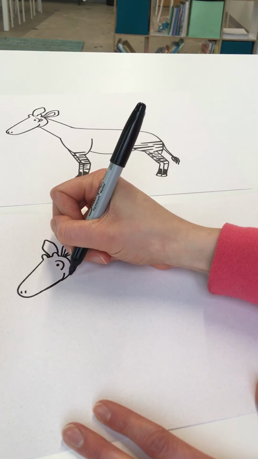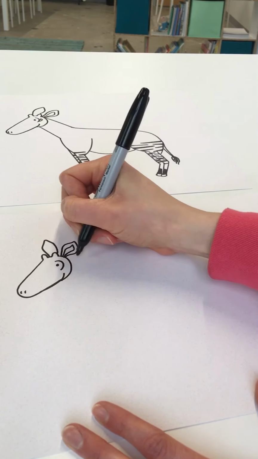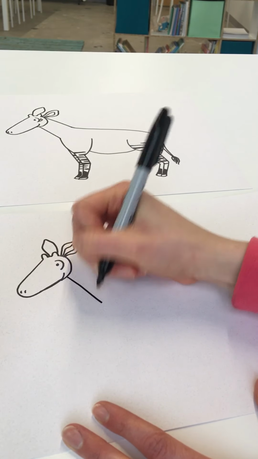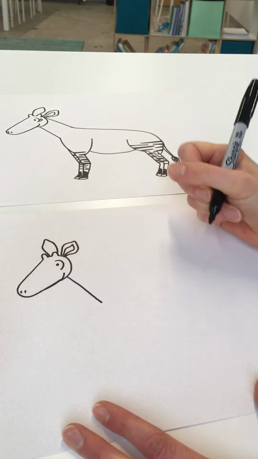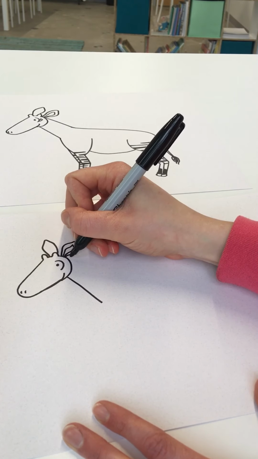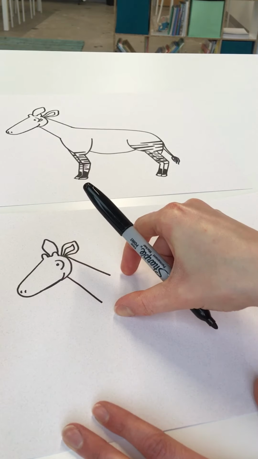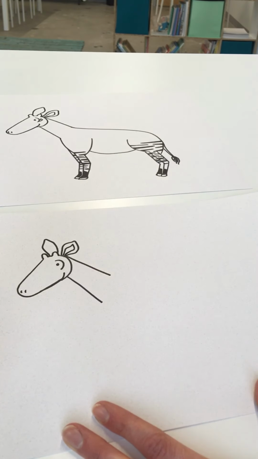Next, their necks are not quite as long as a giraffe, of course, but they're pretty long. So I'm gonna do 2 diagonal lines coming out from his face here. So one right near his mouth, we'll take that down maybe an inch, inch and a half or so. And then the other one will start right underneath his ear here. And I'm gonna make them a little bit wider as it comes to connect with what is gonna be his body.